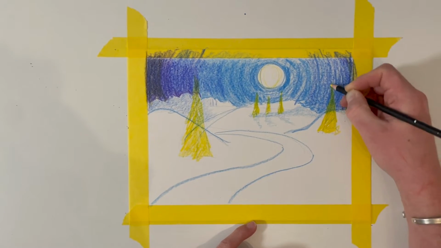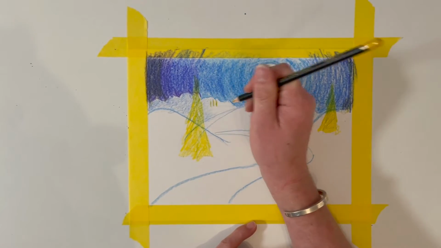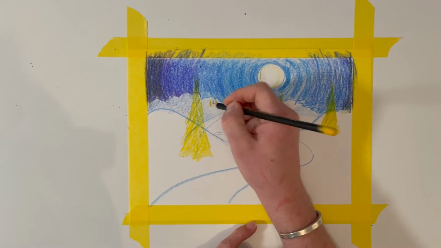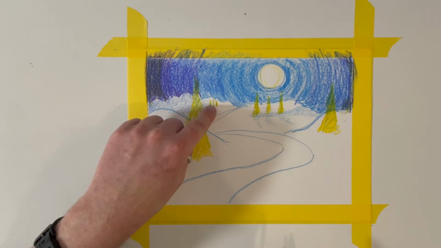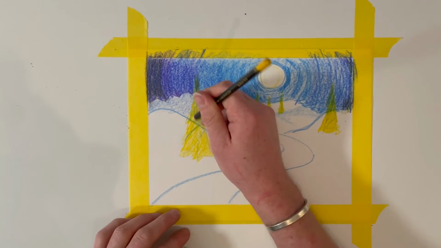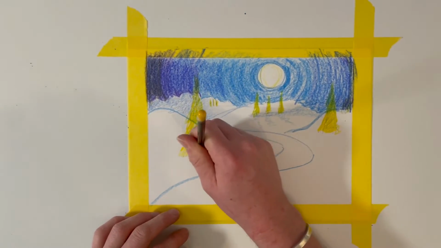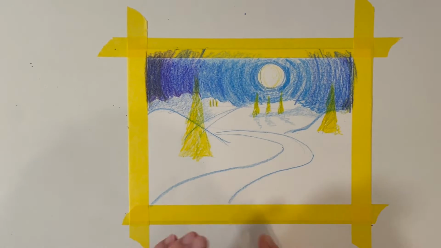There we go. There's your other tree there. And we said that we would have a couple more trees in the distance there as well. That's what I'm kind of going for. But so this helps give us a sense of distance and space. Okay, so we've got these lovely yellow tones in now.